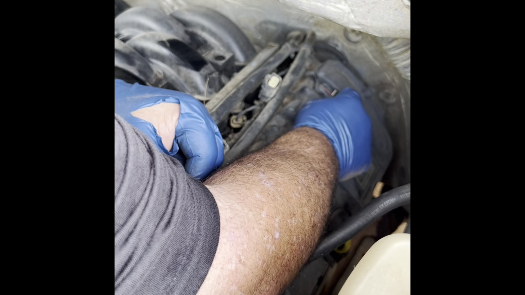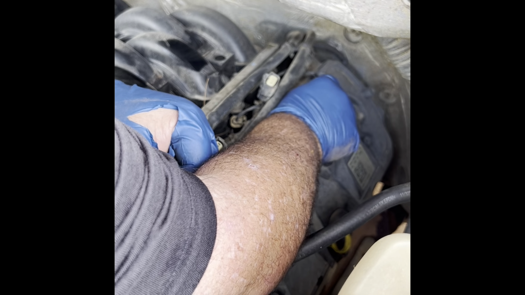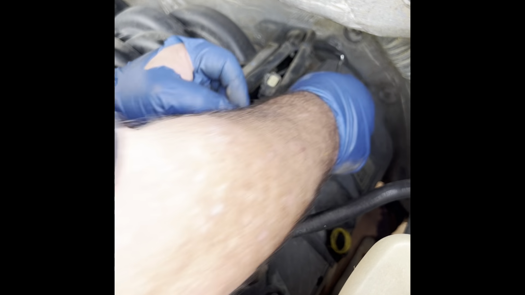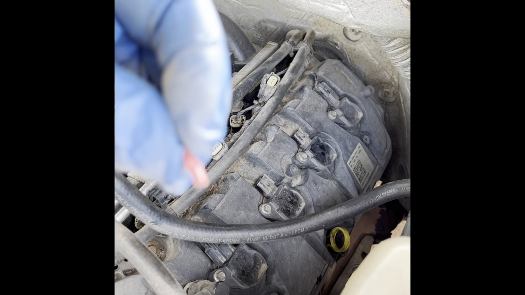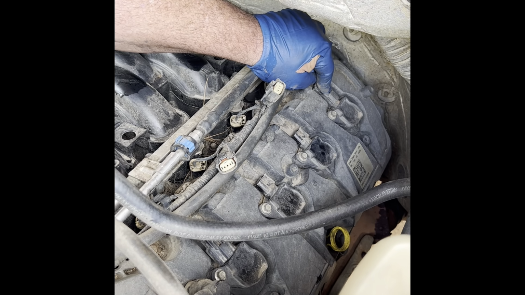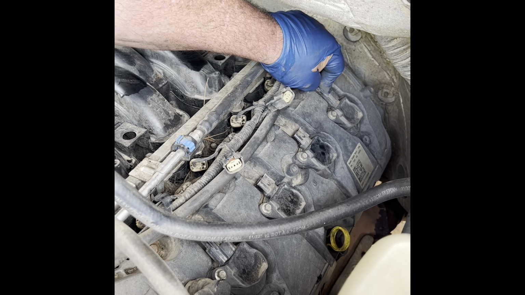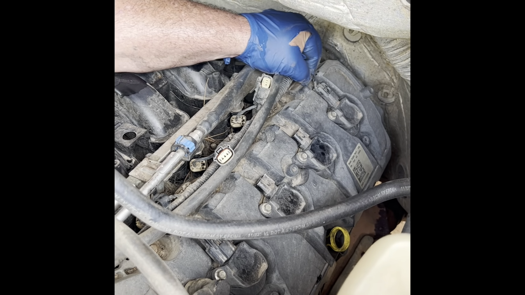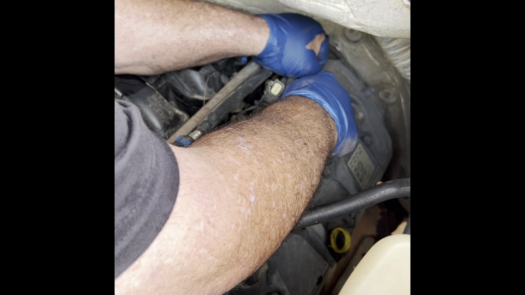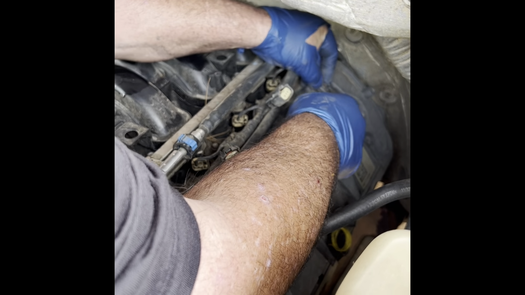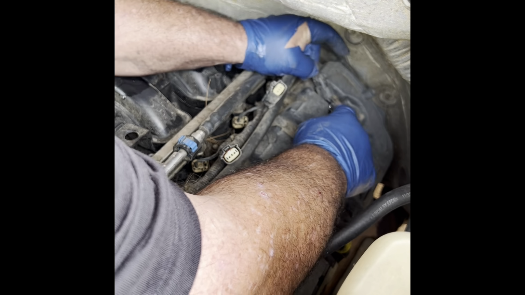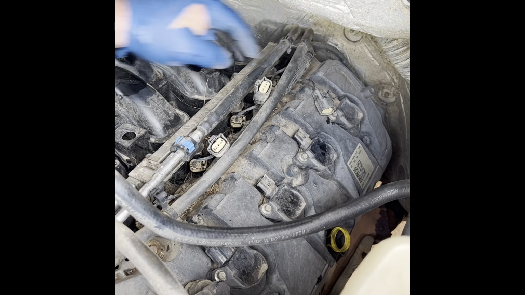There it goes. That's what somebody broke off and left in that one. Part of the safety clip. Making it difficult for the next guy. There we go. A little bit of patience goes a long ways.